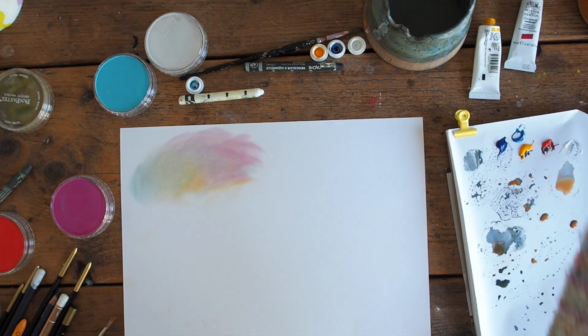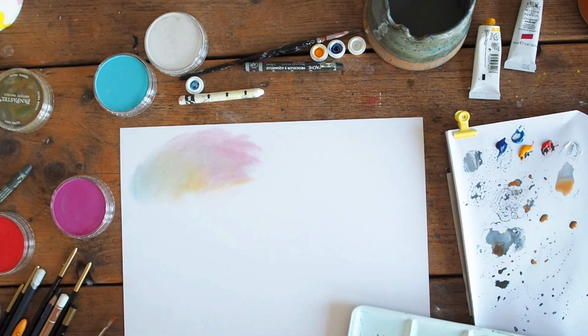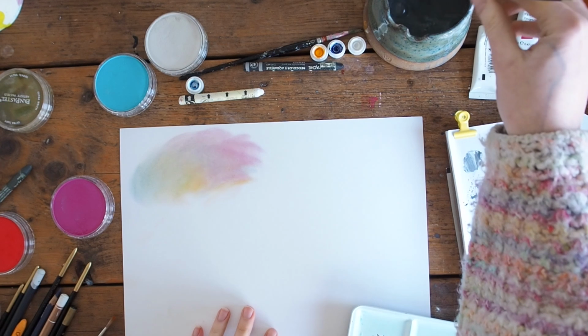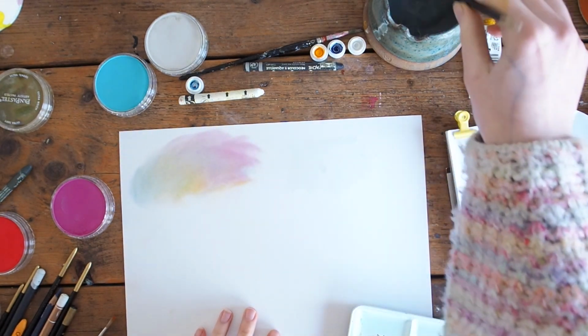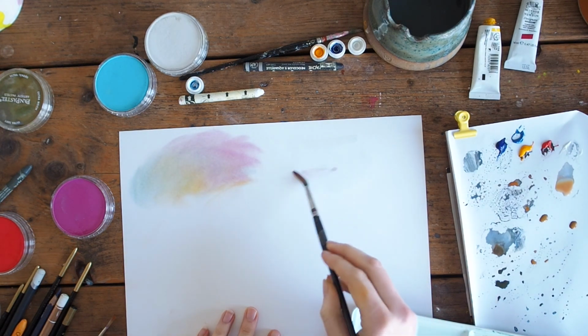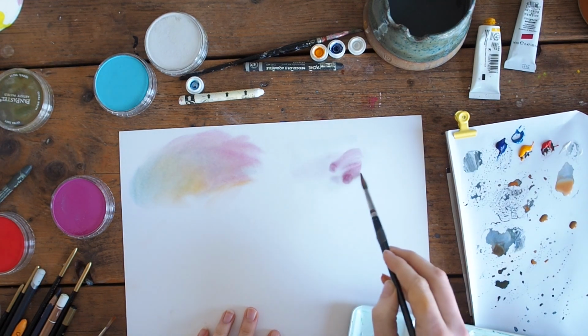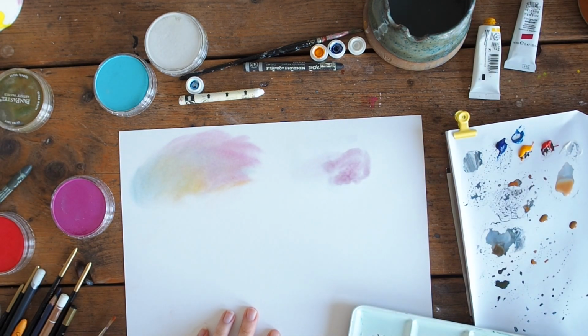And we can use watercolours as well. A bit of wet on wet will also create a nice haze, although I don't think it's quite got this softness and magic glow that I think pan pastels have. But we could wet the paper first and then lightly apply a little bit of colour and just play around with that.